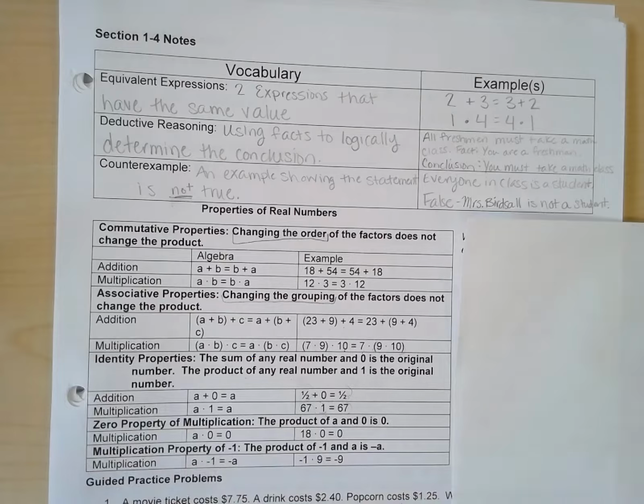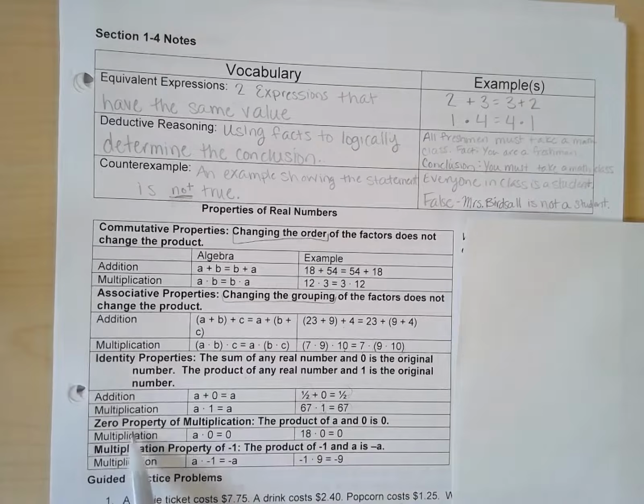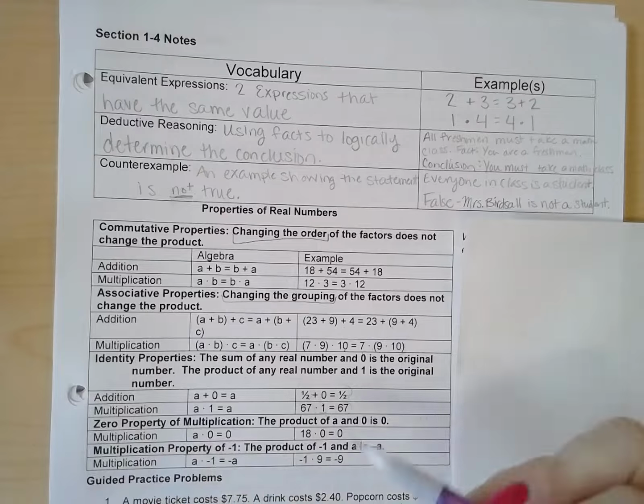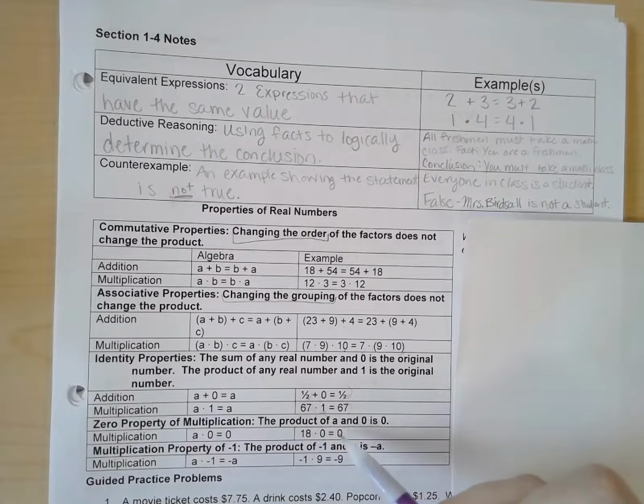What happens when you multiply by 0? Well, then you have the 0 property of multiplication. So any product of a number and 0 is always 0. So 18 times 0 equals 0. 2 times 0 equals 0. Any number times 0 will equal 0. Okay, that's the 0 property of multiplication.